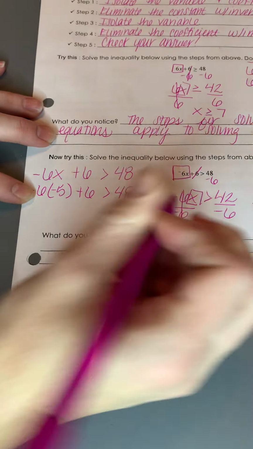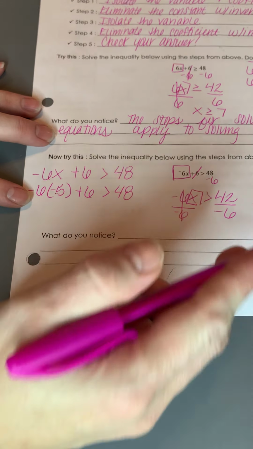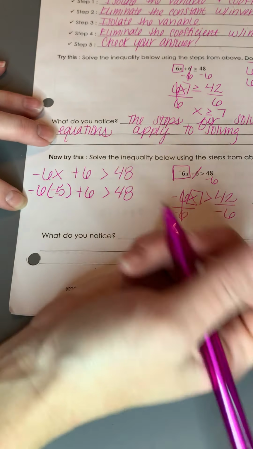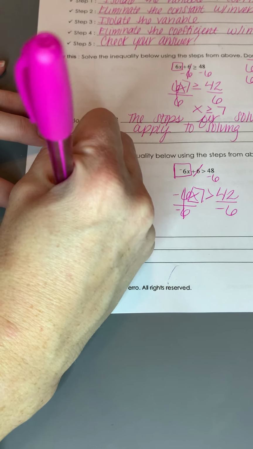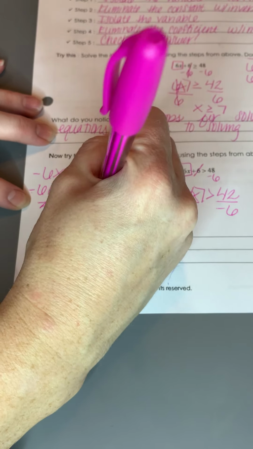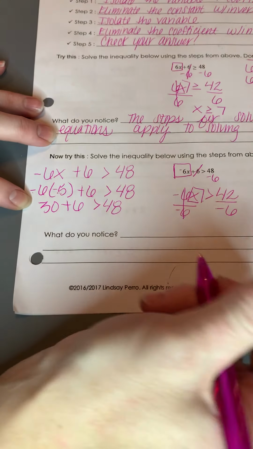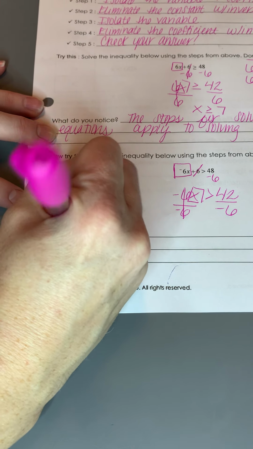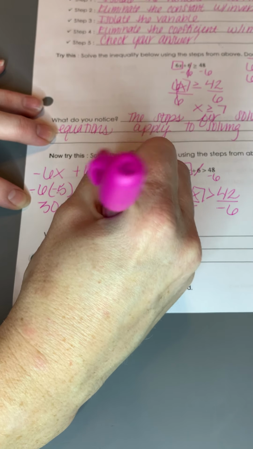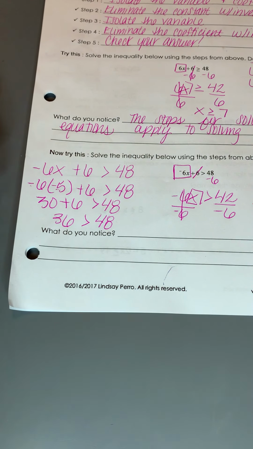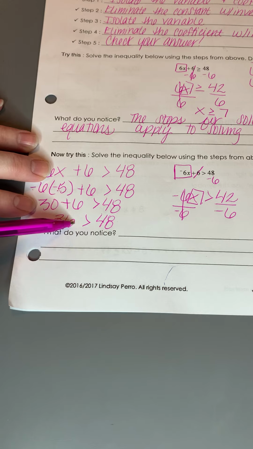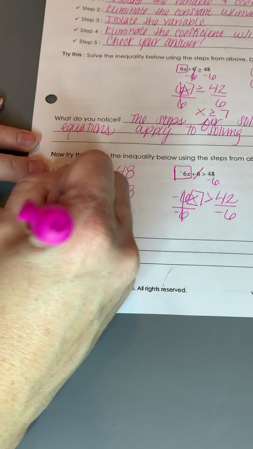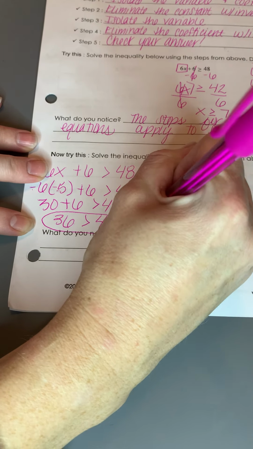Since it's a negative, -5 is closer to 0, so it's bigger than -7. -6 times -5 gives us +30. So then we have 30 plus 6 is greater than 48. 30 plus 6 is 36. But 36 isn't greater than 48. So that's not true.